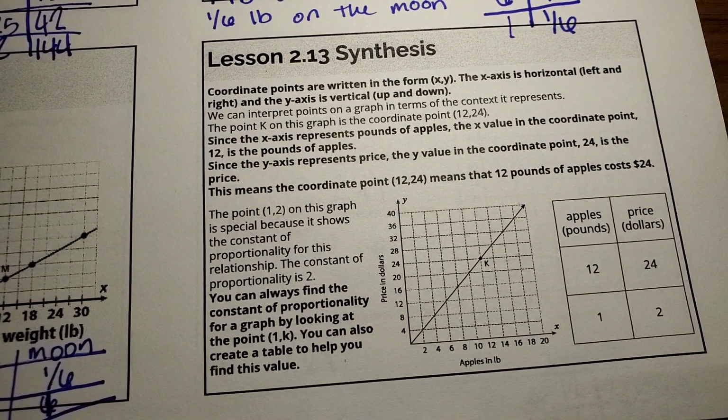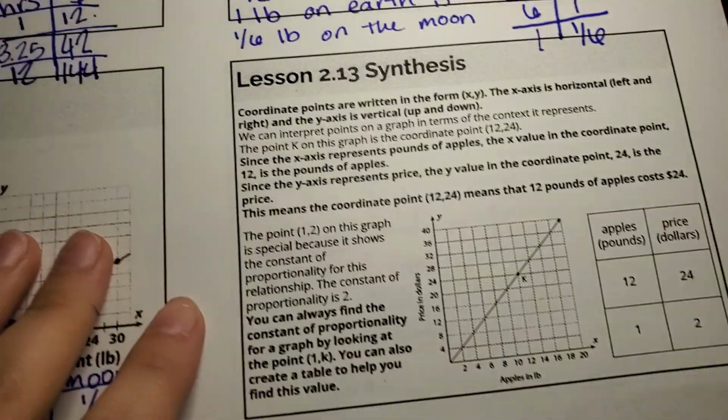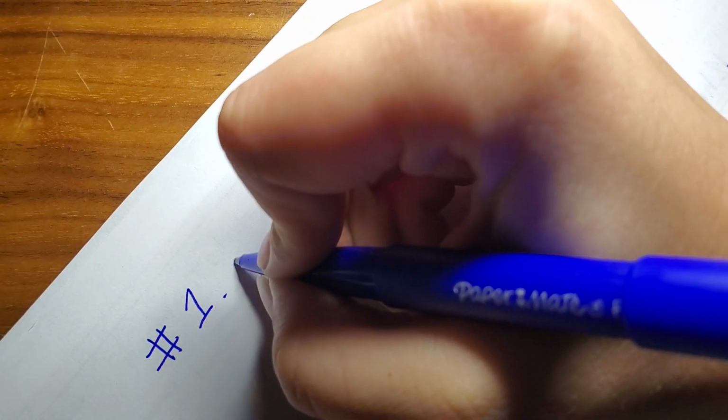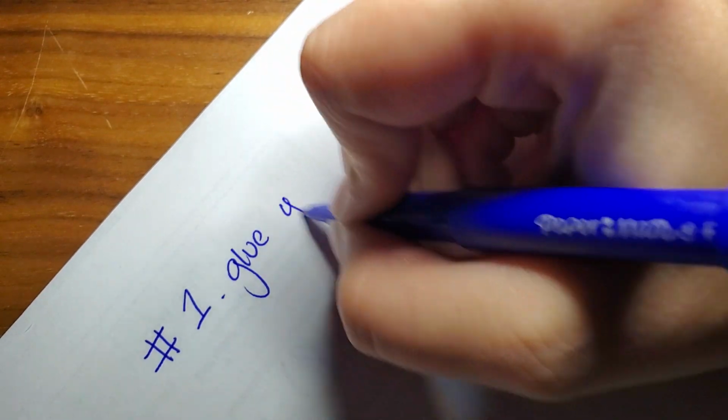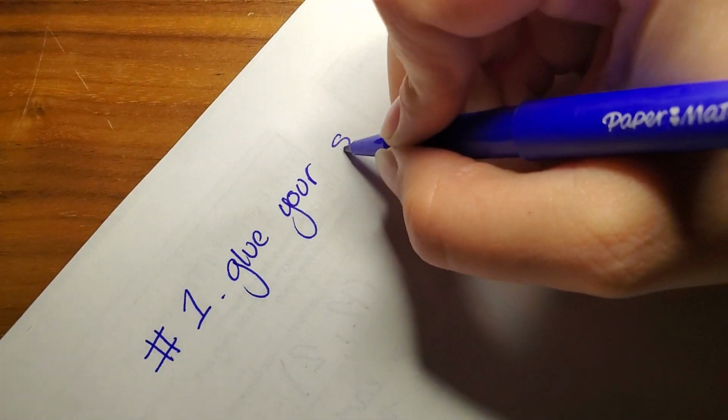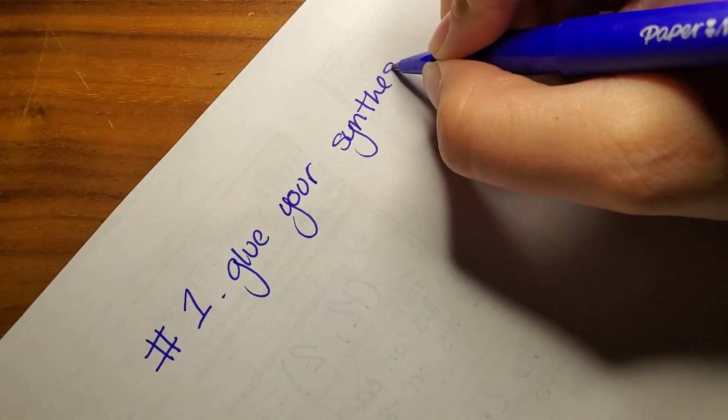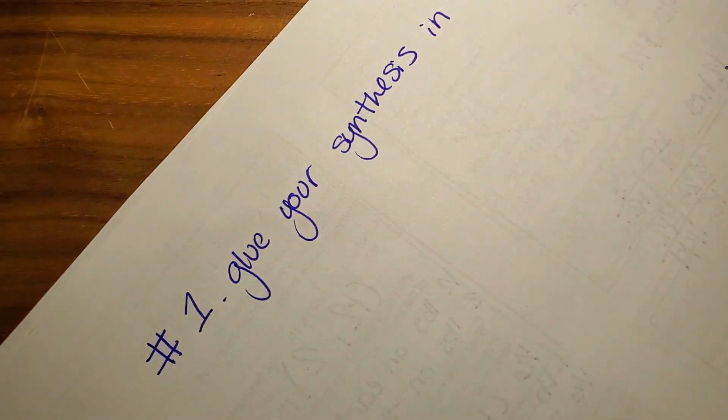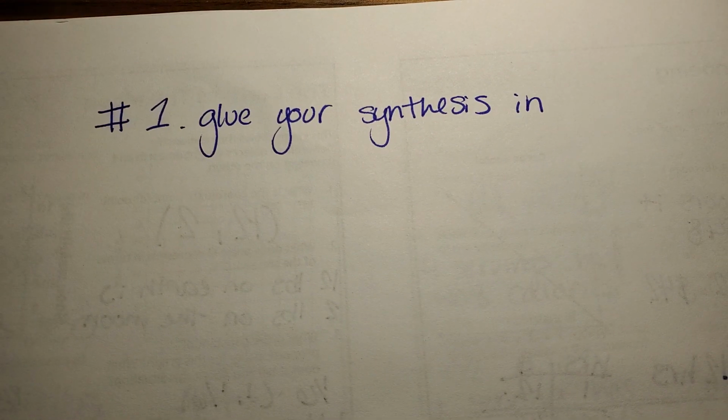I hope at this point you have raised your hand and asked the teacher in the room very politely for a lesson synthesis. And now we got a few things you need to do. Number 1, glue your lesson synthesis into your notebook.